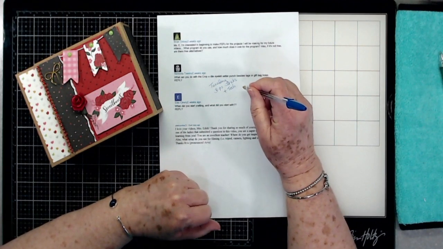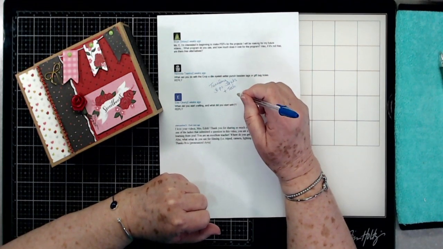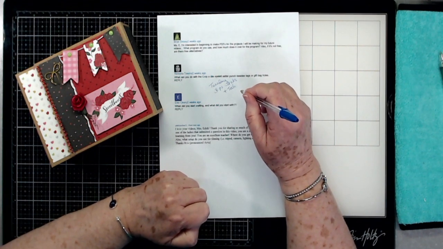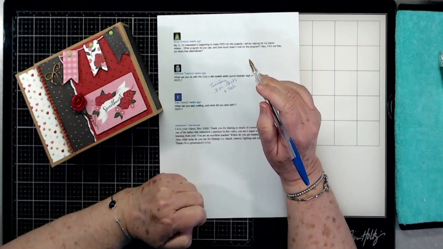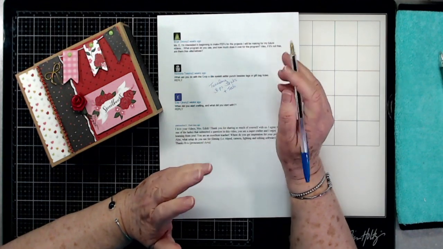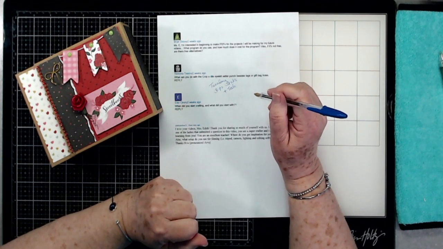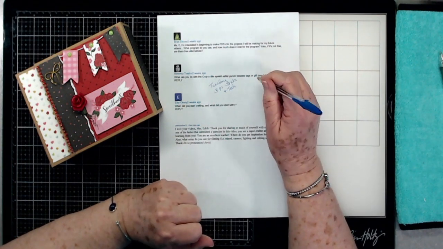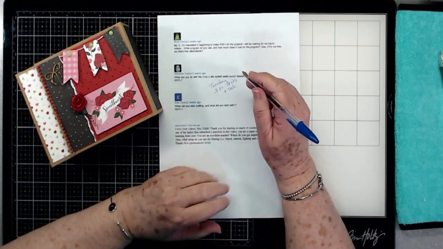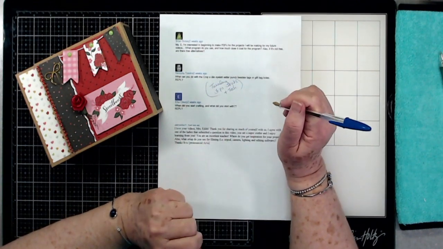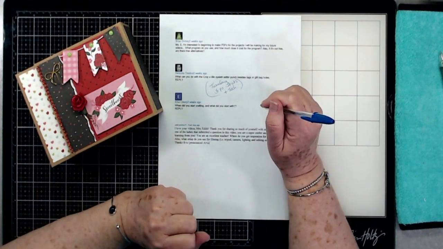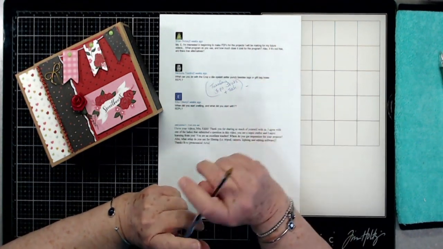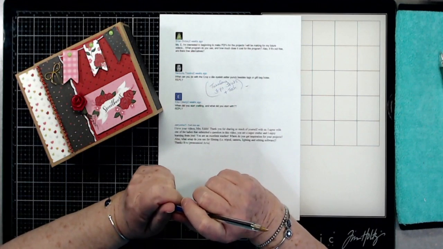And I will come up with as many options as I can of different things to make using your Crop-A-Dile, because that's a really good question. You do invest a little bit of money in a Crop-A-Dile, so you want to be able to use it for more things than just to punch holes in your tags and gift bags. So watch for Tuesday's tips, tricks, and techniques, and between now and then I will do some research and some practicing, and I will come up with some different things that you can do with your Crop-A-Dile.